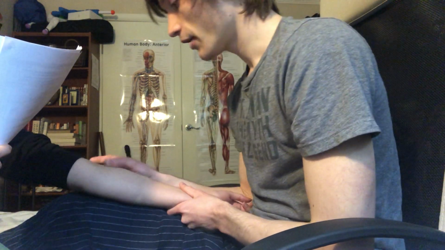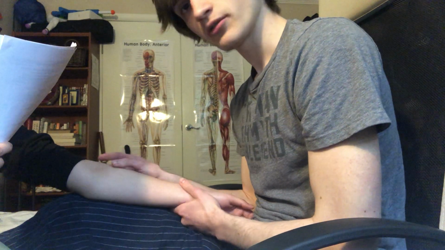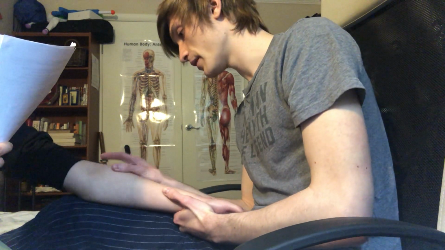Lateral epicondyle. A lateral epicondyle is going to be on the lateral side. You guys can't really see it, but I'm palpating it.